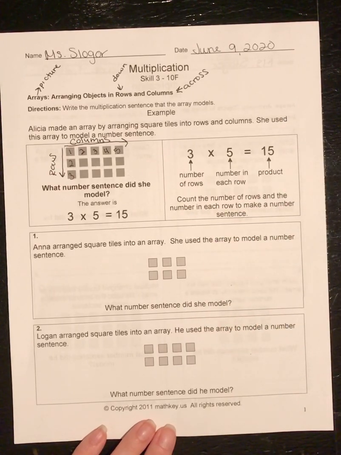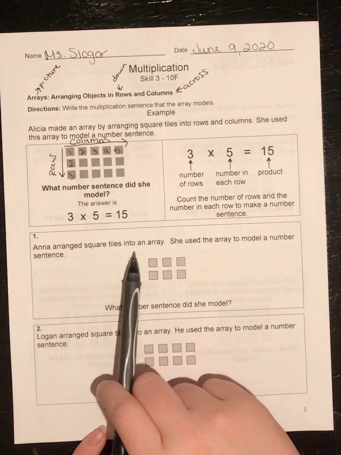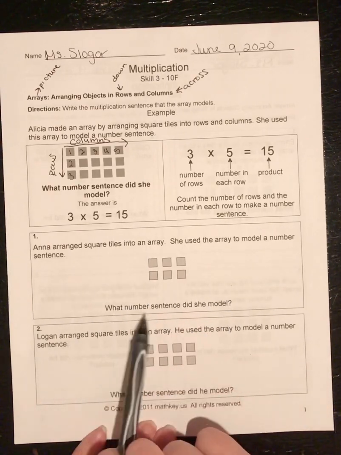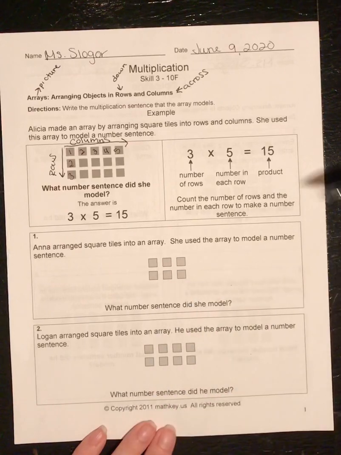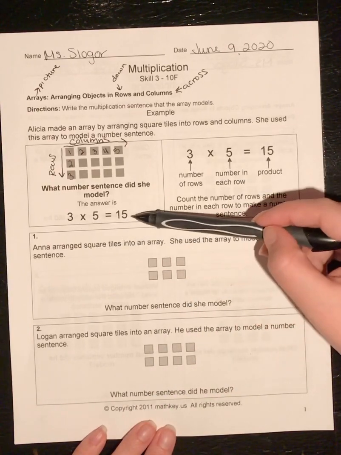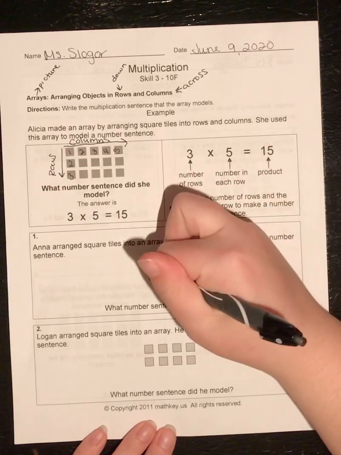So Miss Loger is going to do 1, 2, 7, and 11 with you. Right here on this first page it says Anna arranged square tiles into an array. She used the array to model a number sentence. What number sentence did she model? Remember, number sentences look like this right here: 3 times 5 equals 15. That's a number sentence. So we got to go with how many rows do we have?